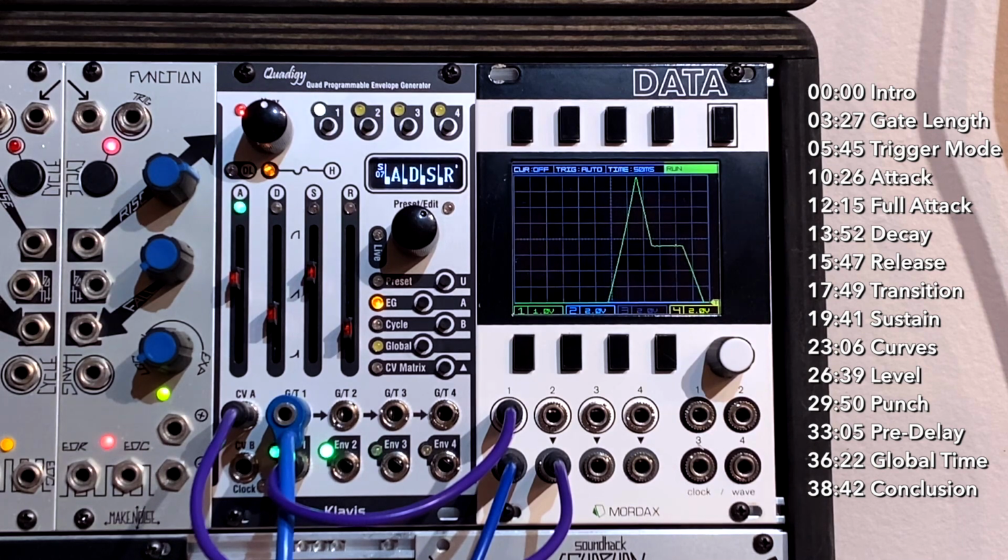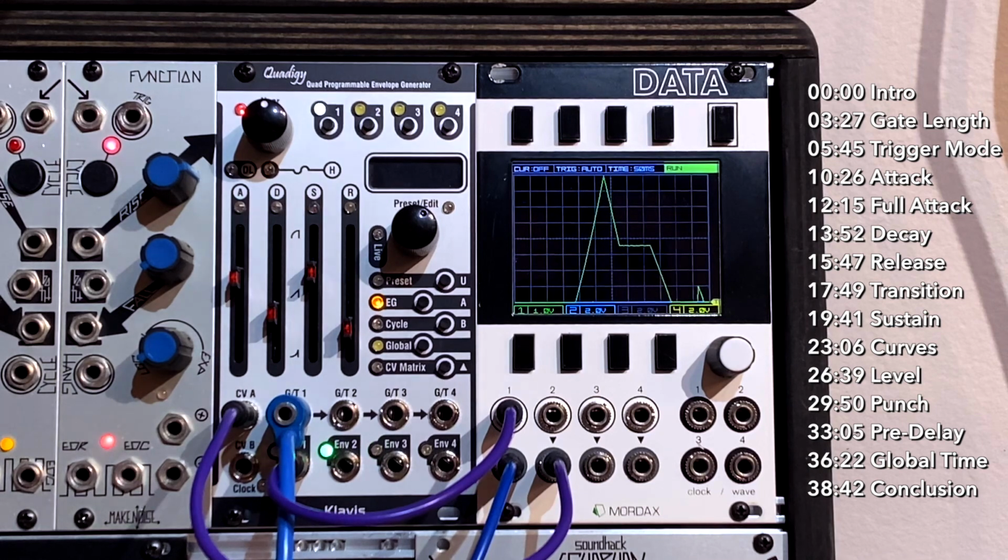To wit, I have prepared the simplest of East Coast style patches for this demonstration, a saw wave into a transistor ladder filter. That's what you're hearing. We are using the first of 4 envelope generators in Quadigy to open and close the filter cutoff. There's no VCA here, just the filter. I've added a little delay and reverb to soften up the sound.